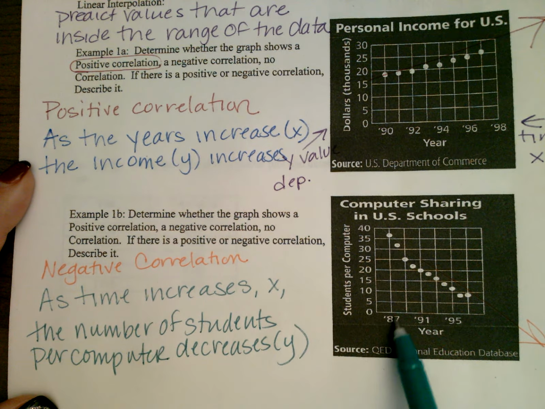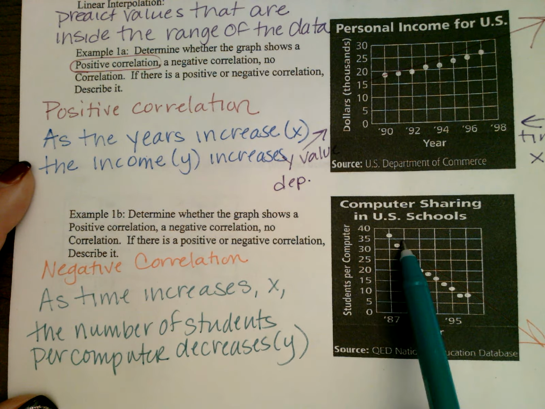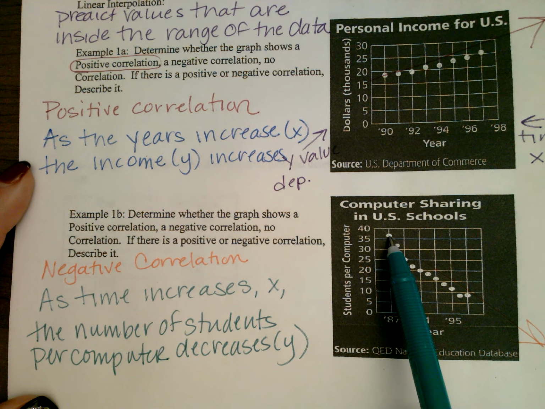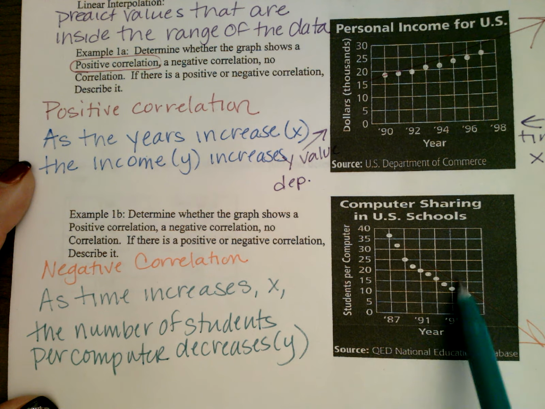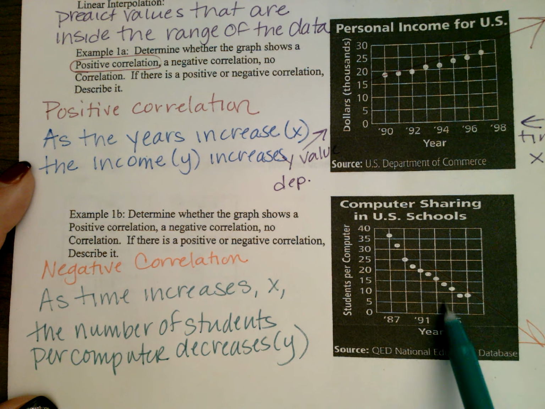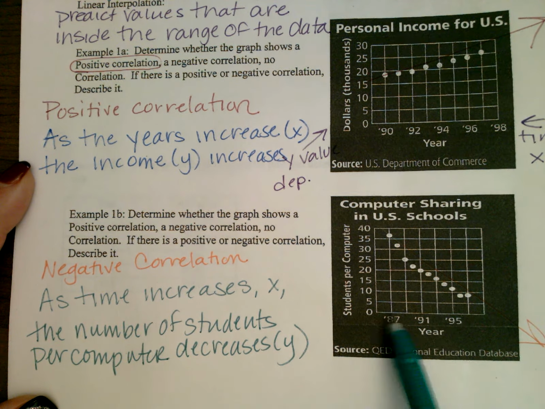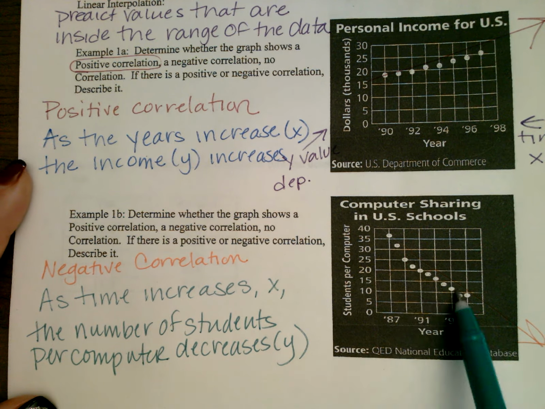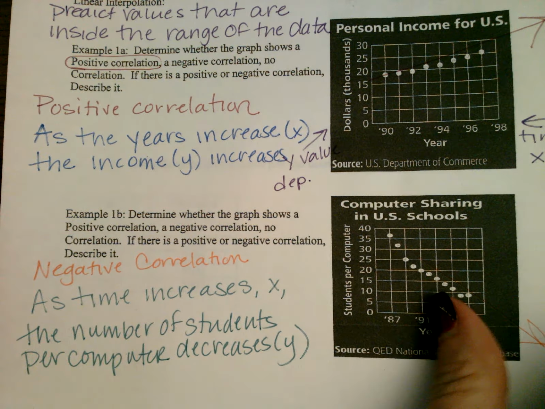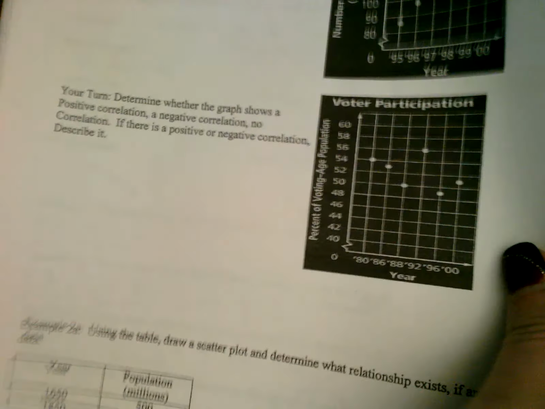And we're referring to the y's. So in 1987, we had about 37 students per computer, but as we get to 1995, we only have about 12 students per computer. So as time moves on, the number of students on a computer is decreasing.